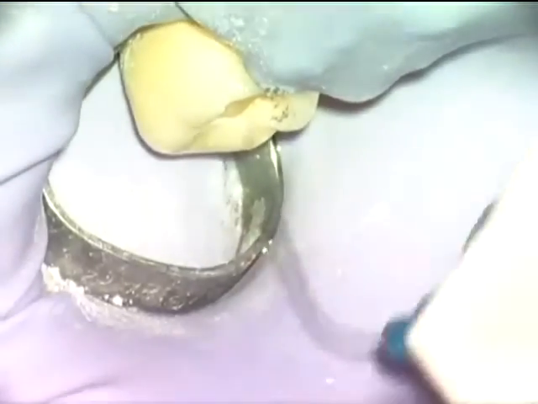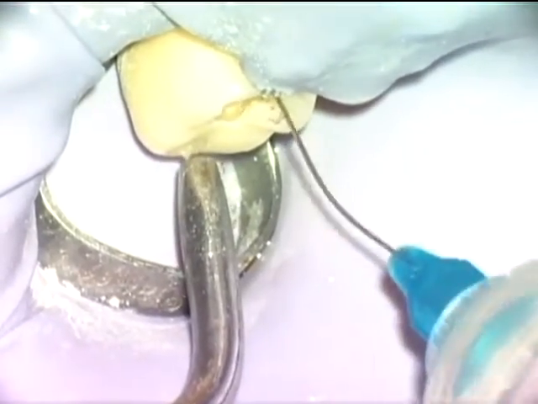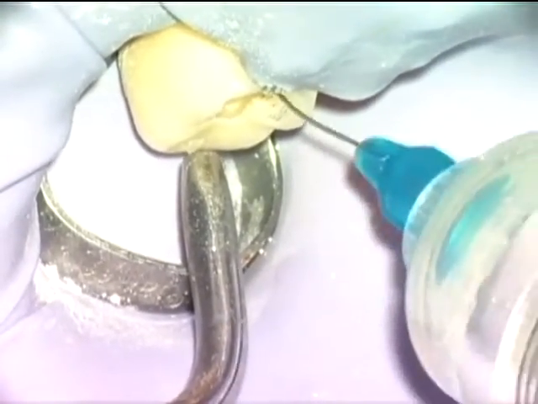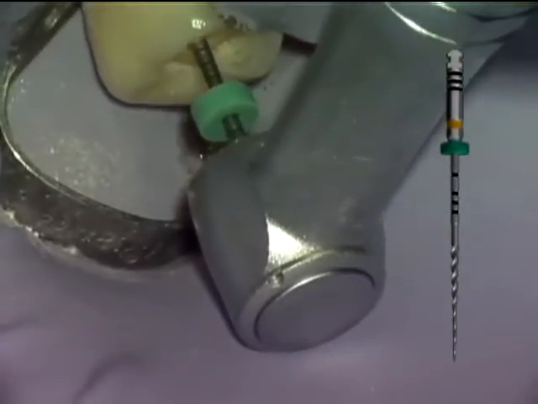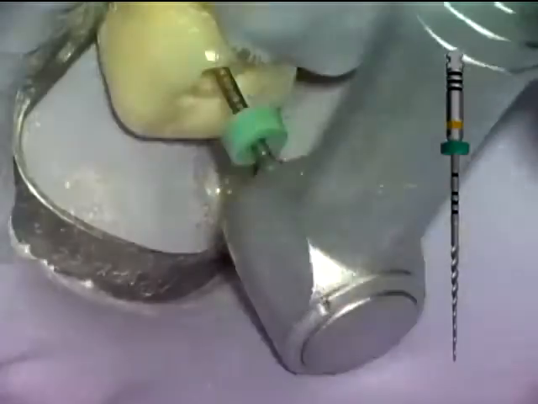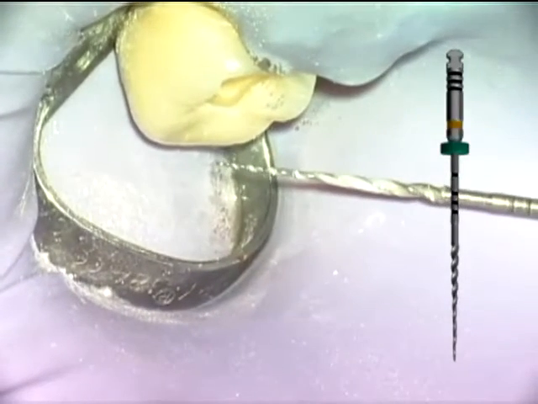All of the canals are again irrigated with sodium hypochlorite prior to beginning shape in the mesiobuccal canal with the 2006 GTX file. Two cutting cycles are accomplished with the same appearance of the tip flutes in the 2006, indicating the need for a 30 series GTX file to finish this shape.